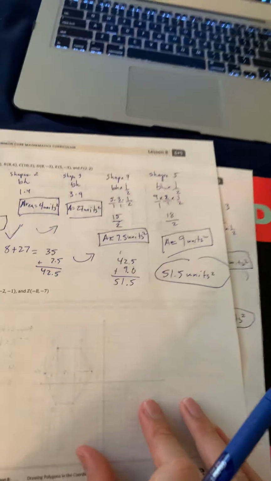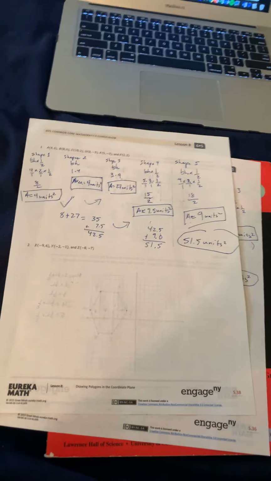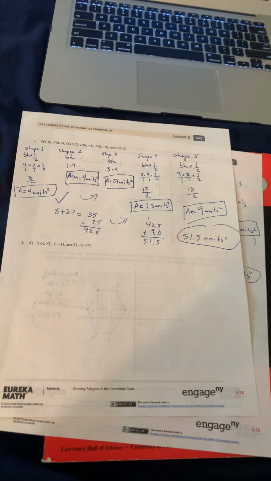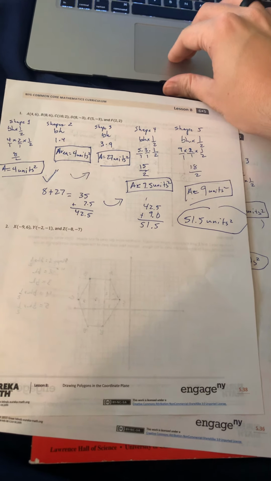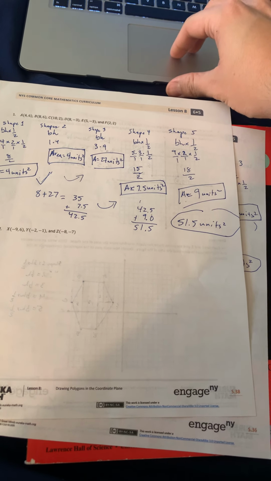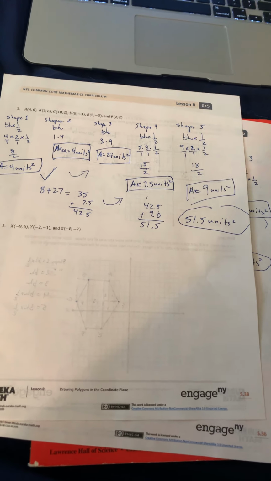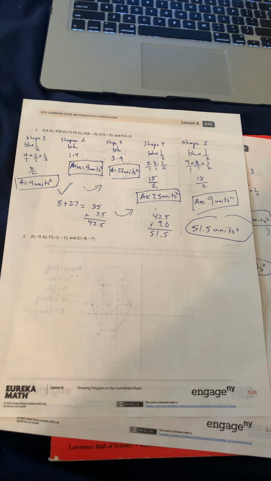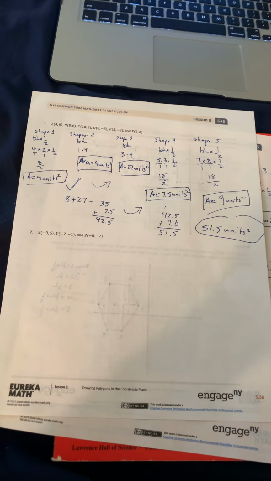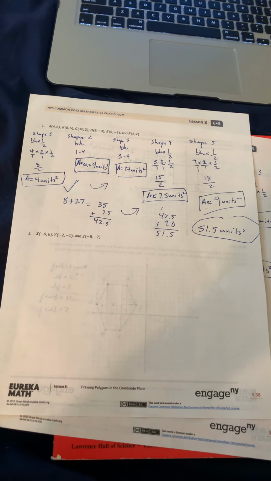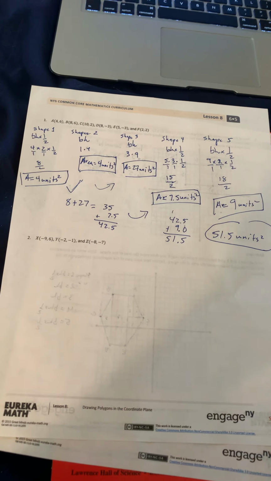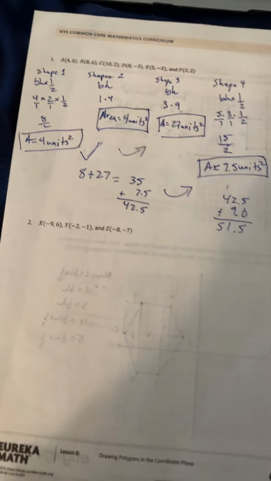So again, if you want to look at this, you can create your own if you want. That's really up to you. But I just wanted to show you an example. Remember, it doesn't matter how you cut it, the area will always come out being the same. All right, I'm gonna jump to number 2.